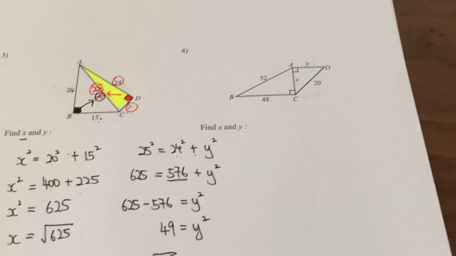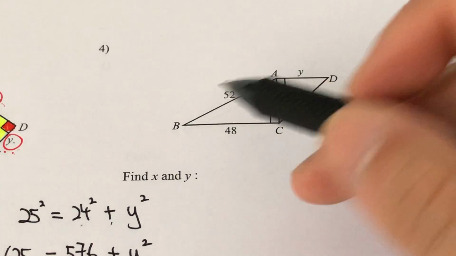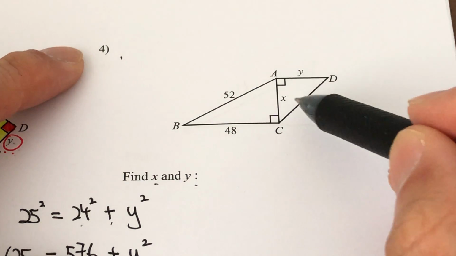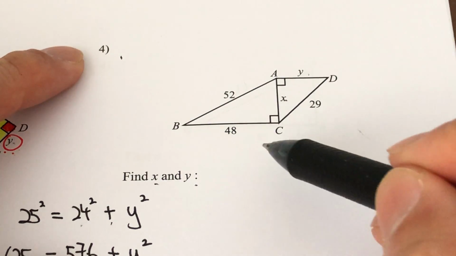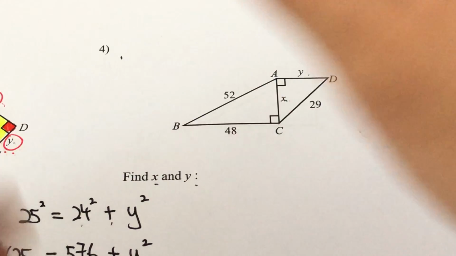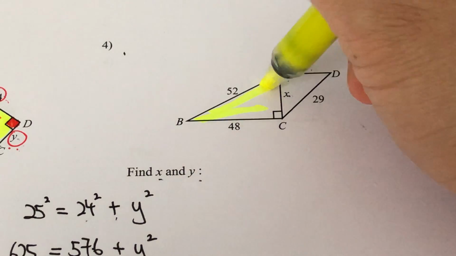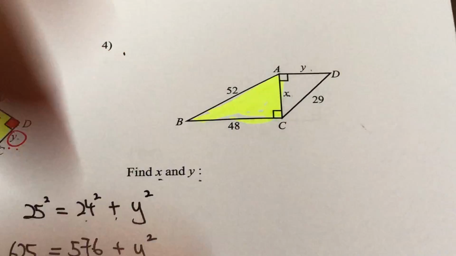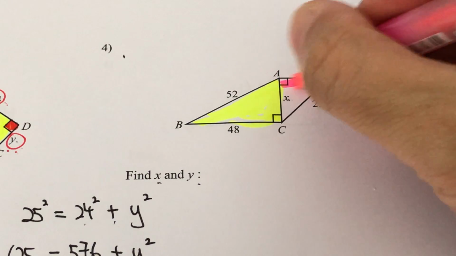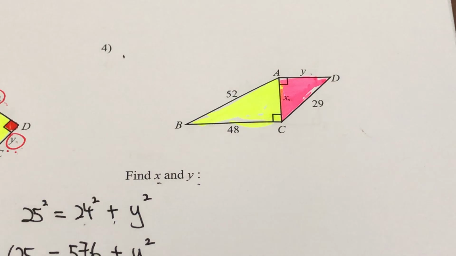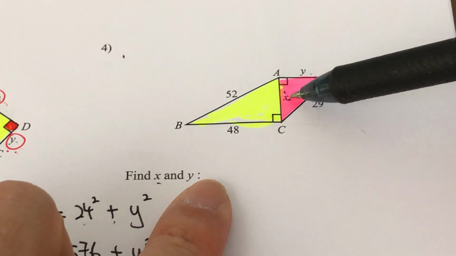Now let's do one more. Please look at question number 4. We have to find x and y. So we see that we have x here and y there. Let's follow the sequence, find x first. So will you use the yellow triangle or the red triangle? Which one? You want to find x, okay?